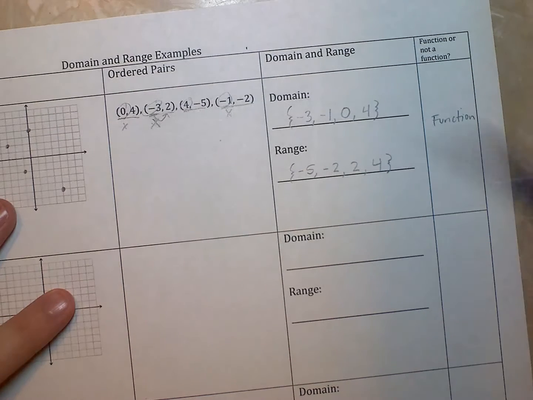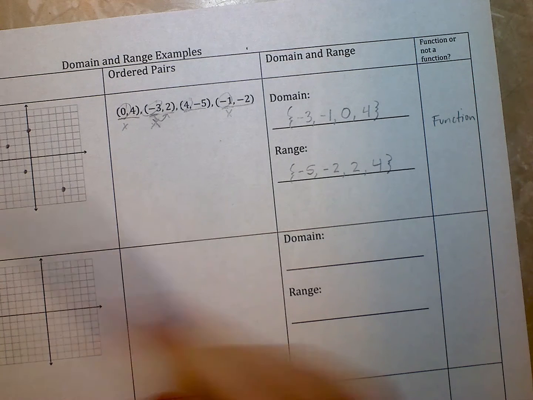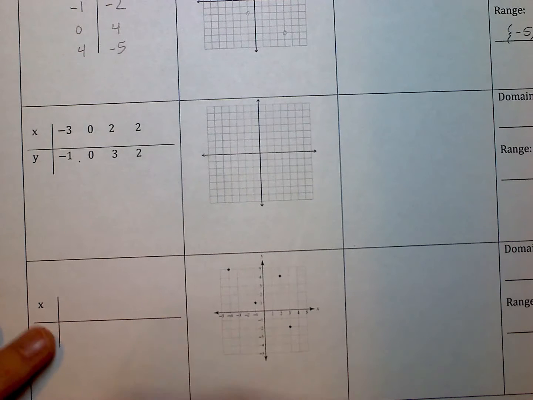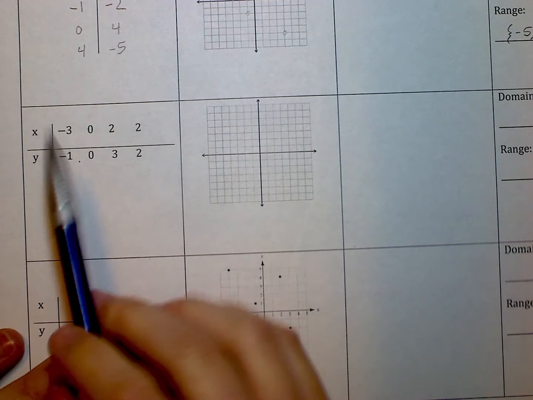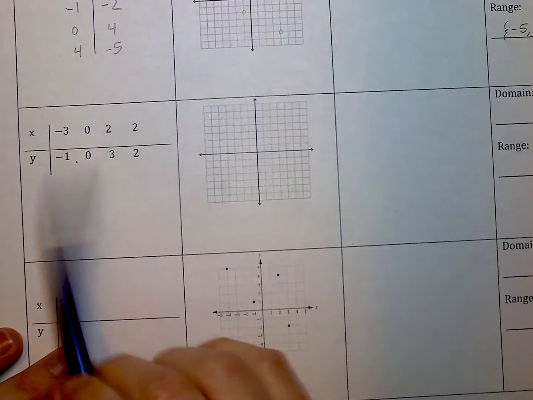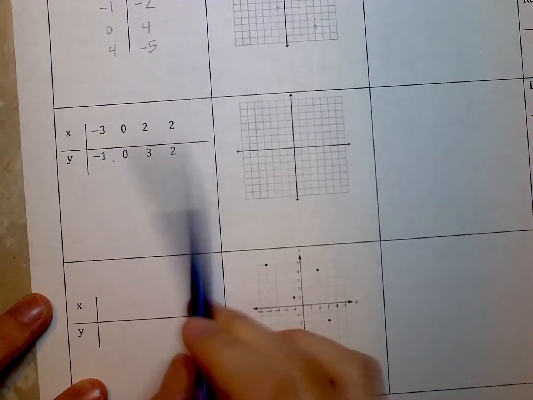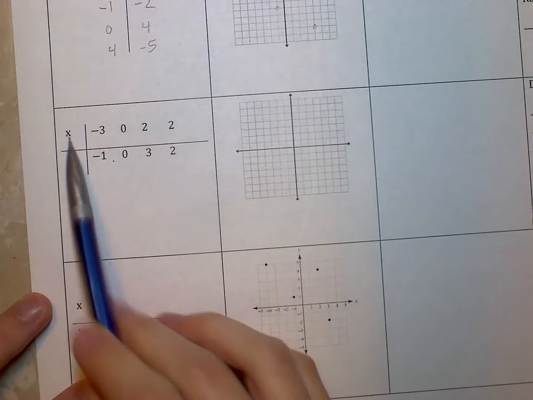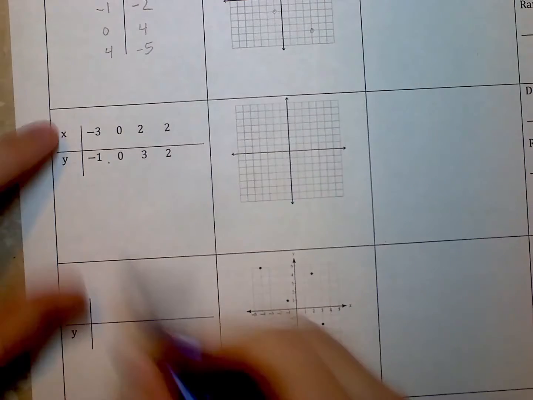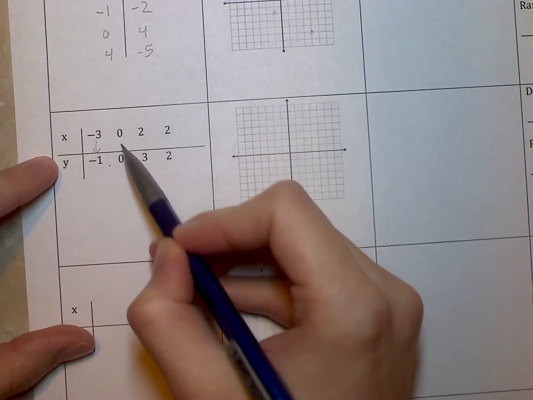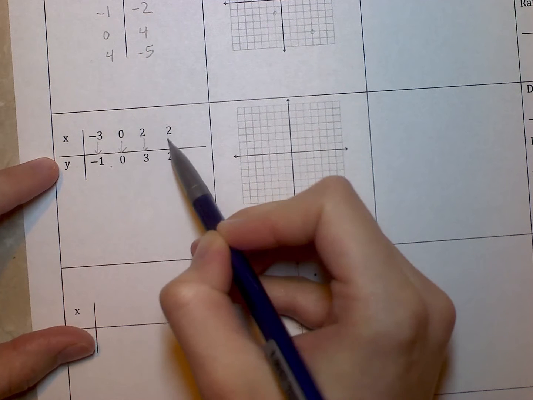Okay, so I've done my domain and range and function after taking care of my 3 representations. Next one. In this one, I'm given a table. Now notice, in this case, I'm given the xy table sideways. If it's like this, the x is always on the left and the y on the right. If it's sideways like this, the x is always on the top, the y is on the bottom. But it's the same, right? Which is input, output, input, output, input, output, right?